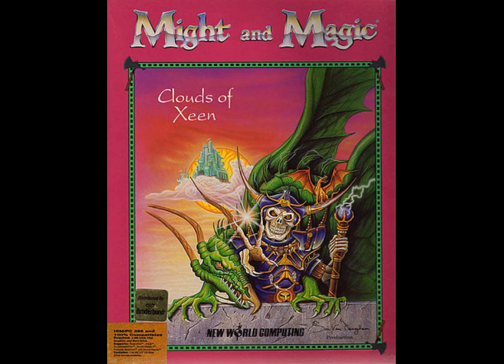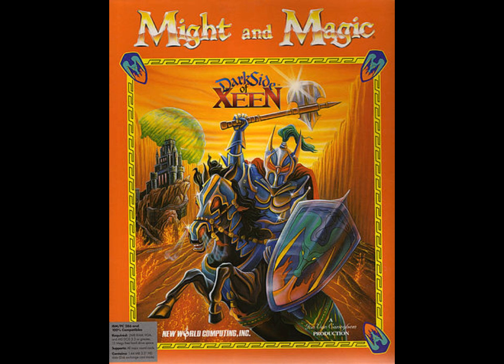Then, in 1993, they released Might and Magic 5 Darkside of XEEN, which was also a floppy version. And interestingly enough, if both of these games were installed at the same time, you would get a game called Might and Magic World of XEEN, which combines both of them together into one whole, so you can play both games from a single place. And it also added a few bonus levels and whatnot.